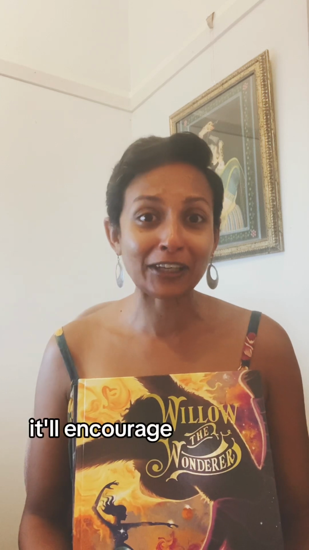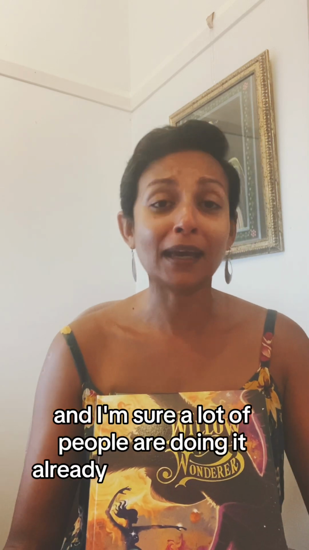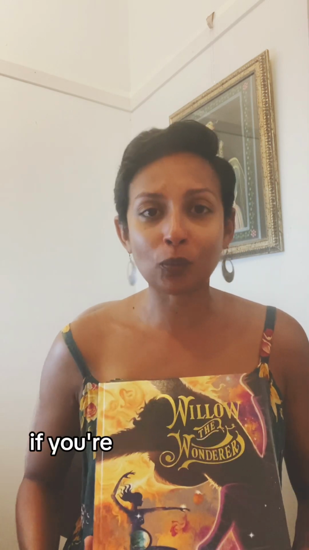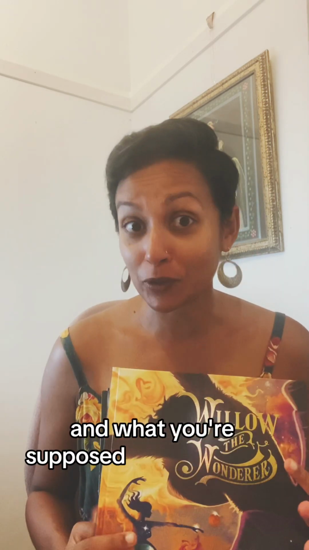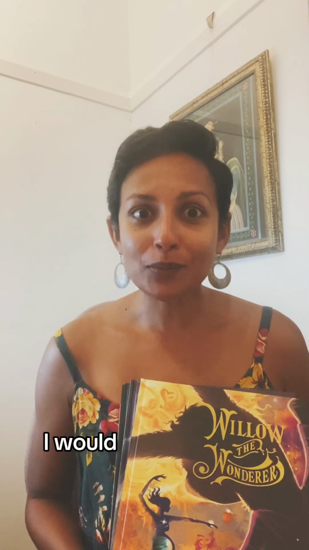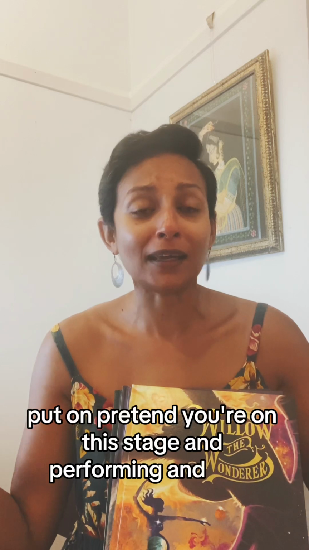If anything, it'll encourage the little ones to be a bit more confident and theatrical when reading out loud, because it's not meant to be read in a monotone. It's exciting, and I'm sure a lot of people are doing it already. But if you're not, or if you're wondering why it varies and how it varies and what you're supposed to do with it as a reader, I would say experiment. Pretend you're on a stage performing, and how would you perform it?